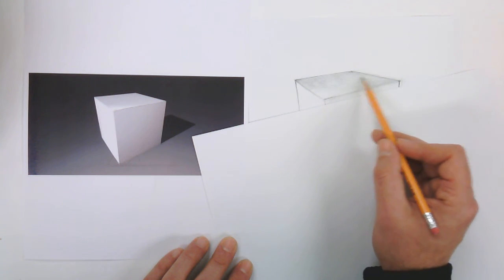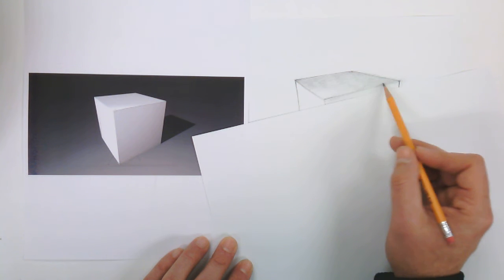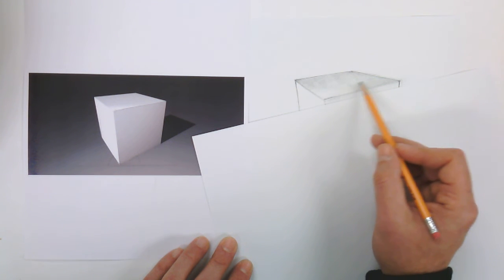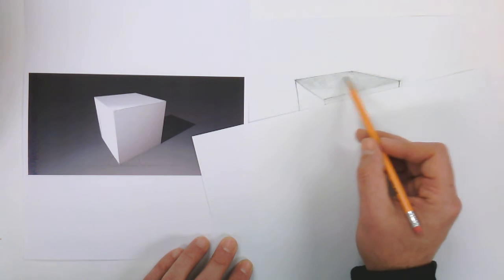I'm probably going just a tad darker than the picture, but I'm just going to commit to it anyway right now.